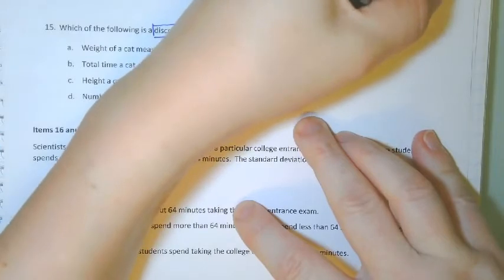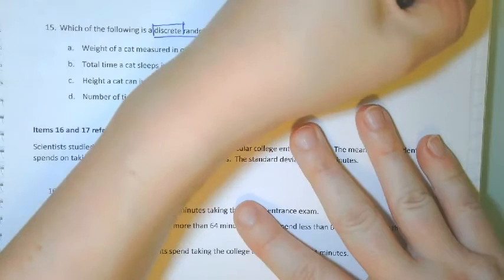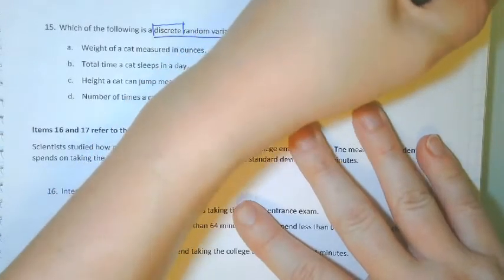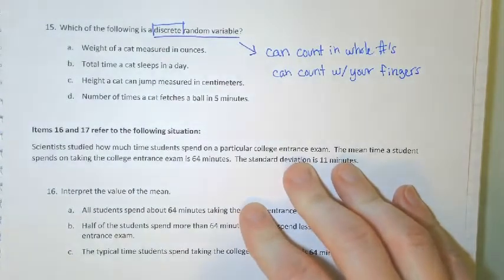So discrete, there is just one exact value, not an infinite number of values.